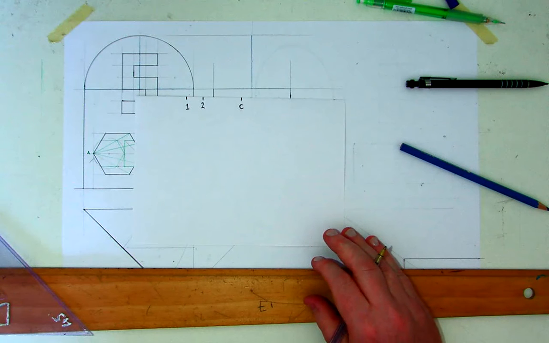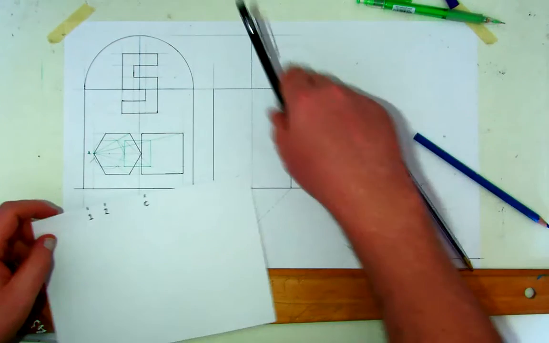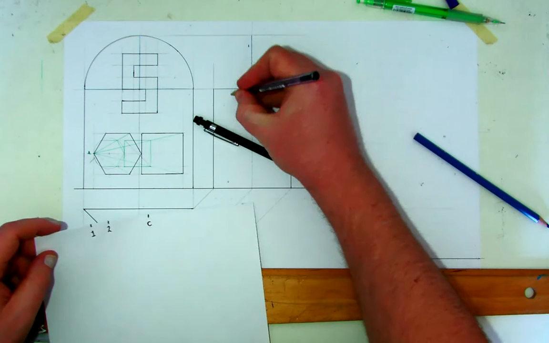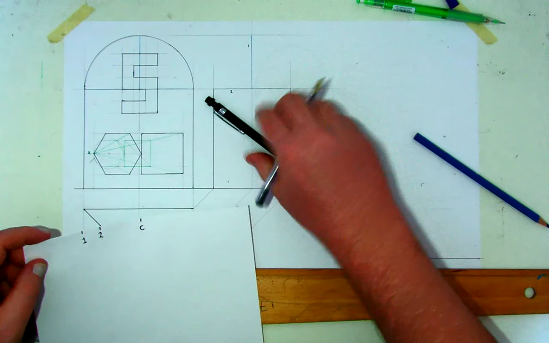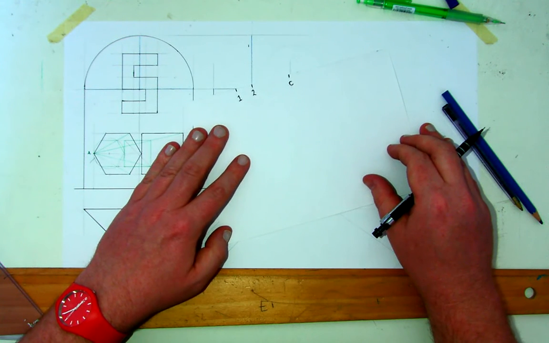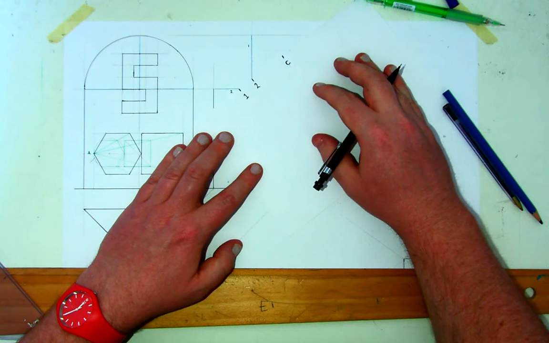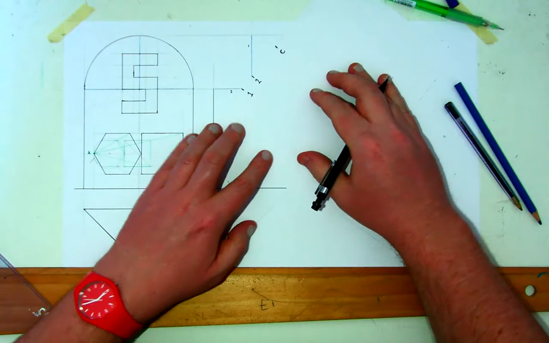So now we can start constructing our ellipse. We'll make sure that we label these. So we said 1 and 2. Major is 1, minor is 2, and then we'll start turning around. So 2 stays on 1, 1 stays on 2, C is a point. We turn around, and keep going.